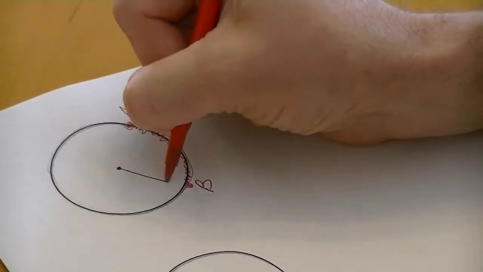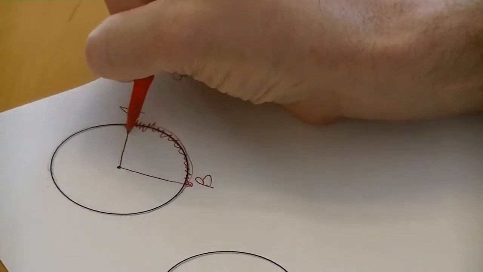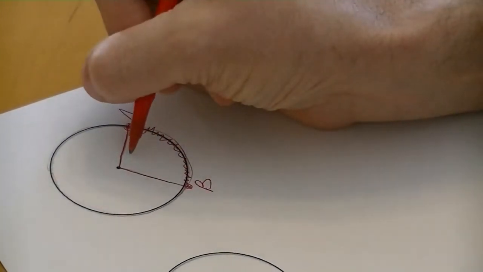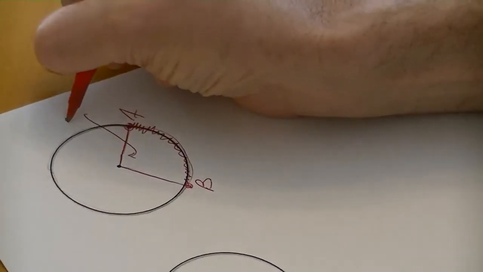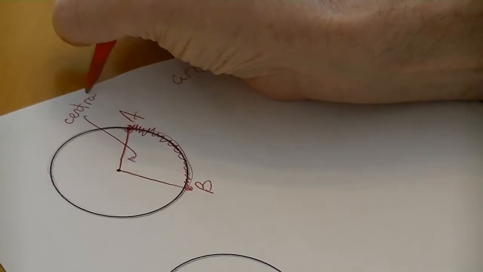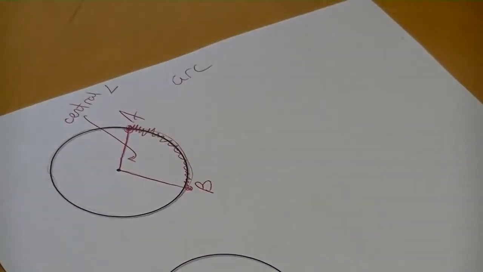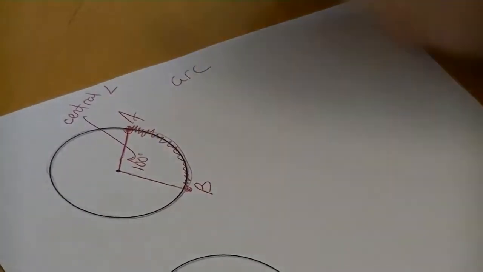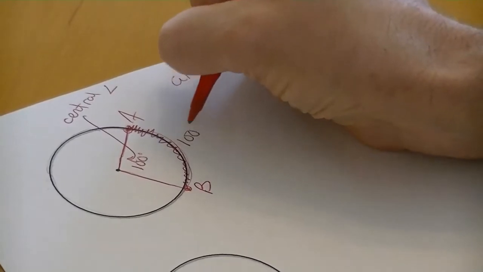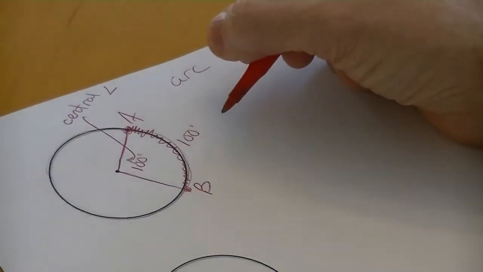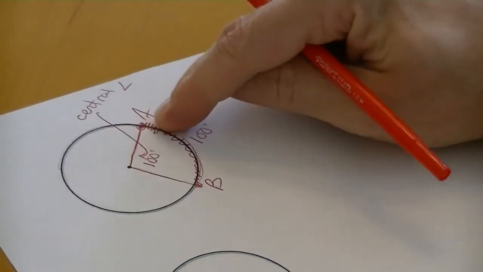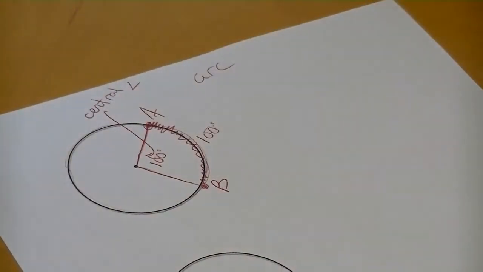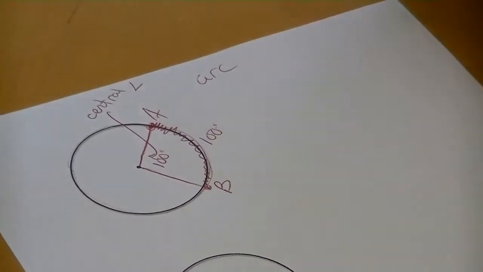So the way it's defined, the measure of an arc is, if you draw a radius to each end of an arc, you get an angle. That angle is called a central angle because the vertex of the angle is at the center of the circle. And whatever that angle measures, in this case, let's say it's a 100-degree angle, that's what that arc measures, 100 degrees. And it works the other way around. If we know that this arc measures 100 degrees, then we know the angle at the center of the circle measures 100 degrees. So that's a quick introduction.